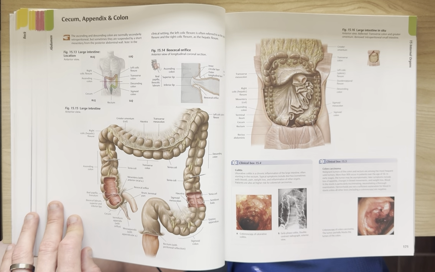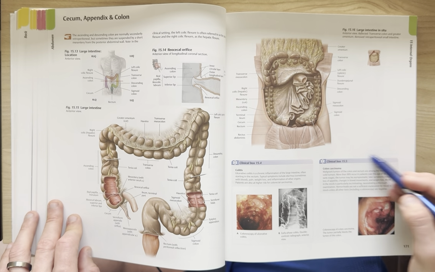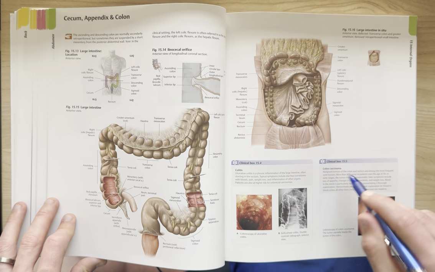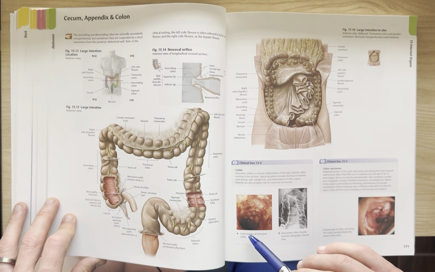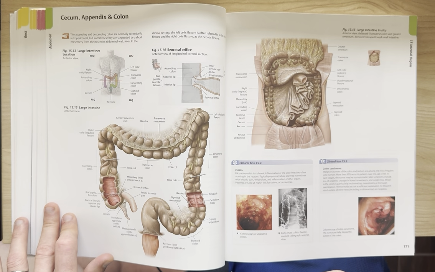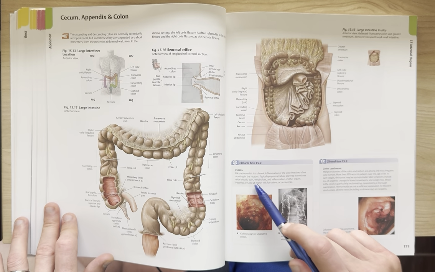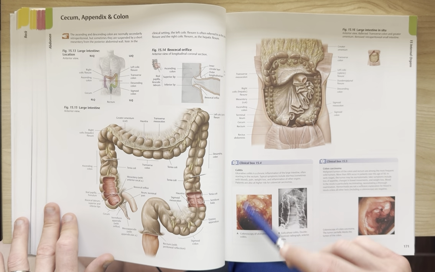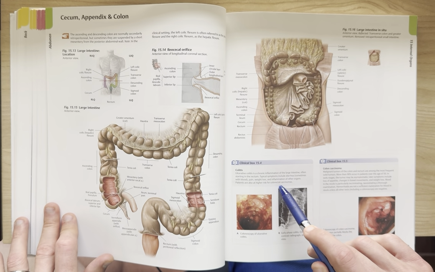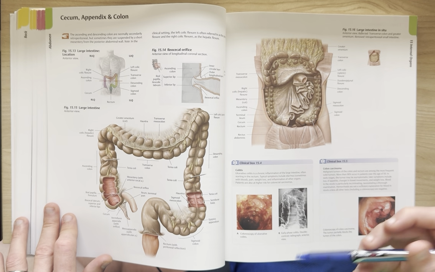So, clinical boxes. Again, we are chock full of them today. 15.4 and 15.5. Ulcerative colitis is a chronic inflammation of the large intestine, often starting in the rectum. Typical symptoms include diarrhea, sometimes with blood, and again, probably bright red blood because it's late in the digestive process. Pain, weight loss, and inflammation of other organs. Patients are also at higher risk for colorectal carcinomas, which is just a specific type of cancer of the intestines.